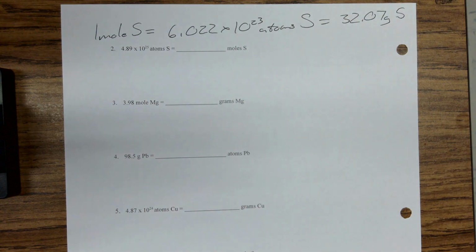All these numbers mean the exact same. If I weighed out 6.022 times 10 to the 23 atoms, I'll get 32.07 grams of sulfur. 32.07 grams of sulfur is equivalent to 1 mole of sulfur. 1 mole of sulfur has 6.022 times 10 to the 23 atoms of sulfur in it. All these numbers mean the same to each other. We're changing how we look at the number. That's all we're doing in dimensional analysis.